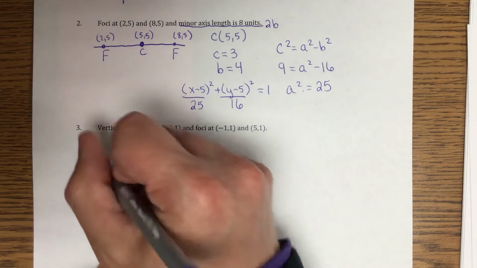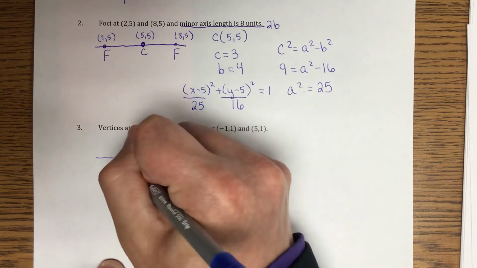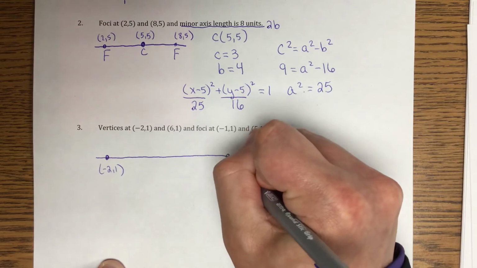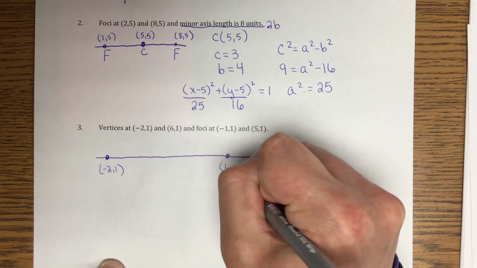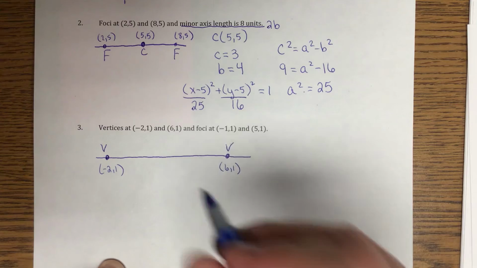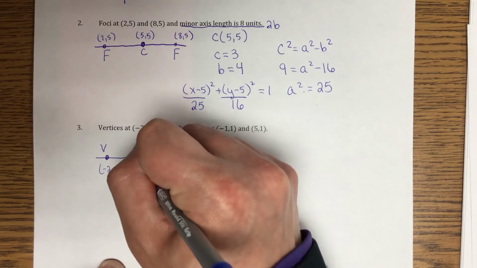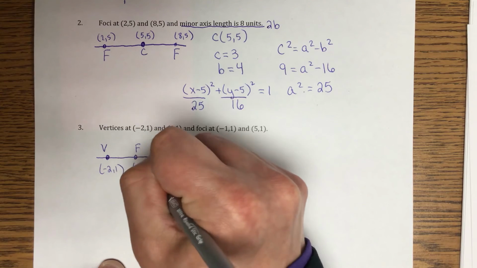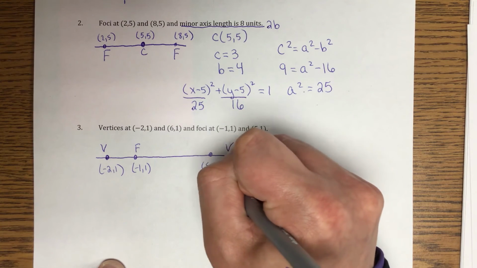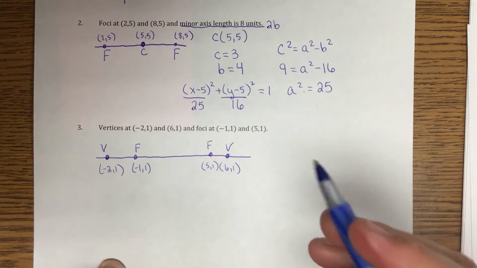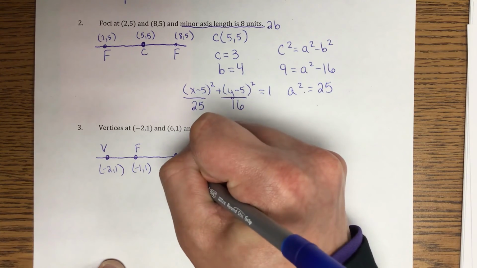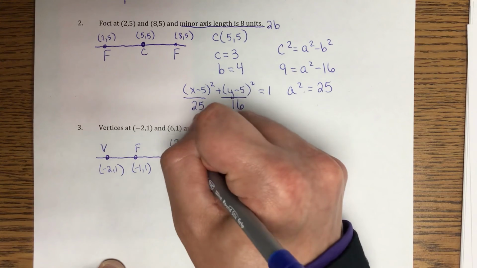Got one more here. I have vertices that fall at -2 comma 1 and at 6 comma 1. So those are vertices, so this is the major axis. I have foci at -1 comma 1 and 5 comma 1. There's 3 different things you can find here. You can find the center pretty easily. I'm going to put C down here for center. The center should be in the middle at 2 comma 1.